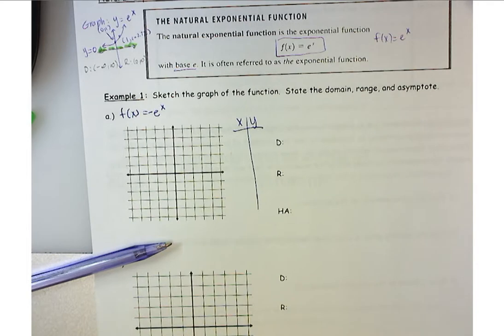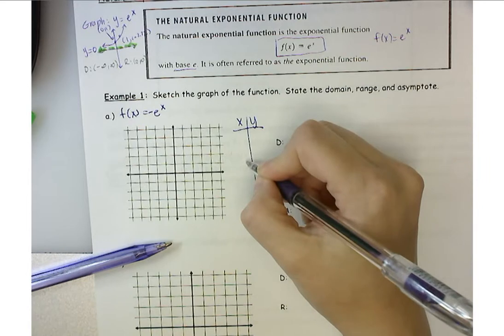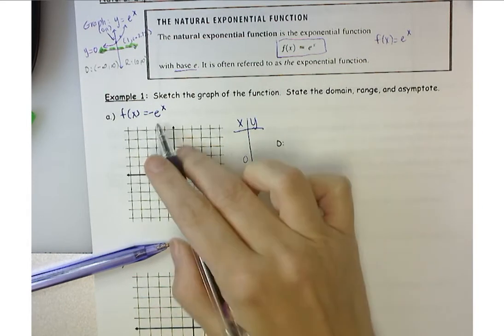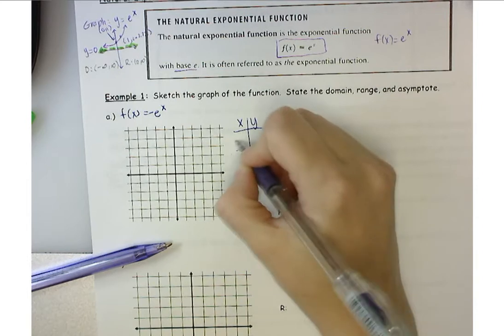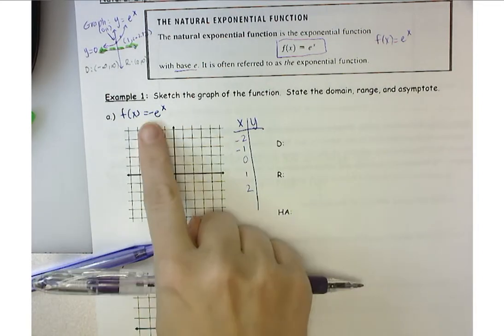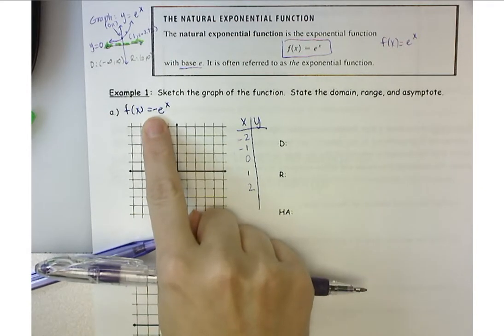So thinking about what we did yesterday, we like to start our table in the middle. And what would be the middle of this? What would be a good value to put in the middle of our table? 0. This is very similar to the parent function. What is the only transformation happening here? Yeah, so if you have the negative, that means it's a what?